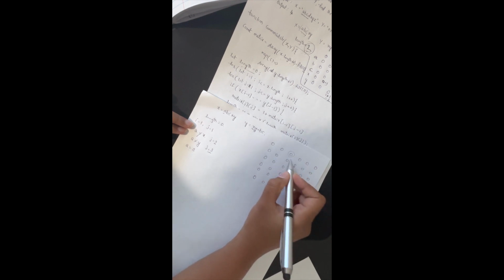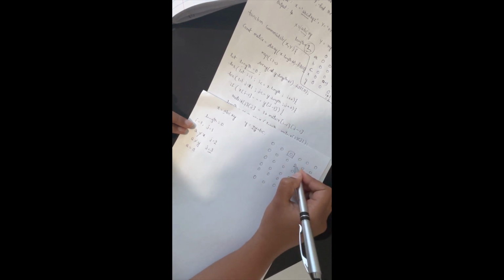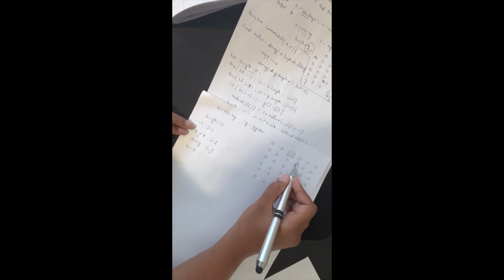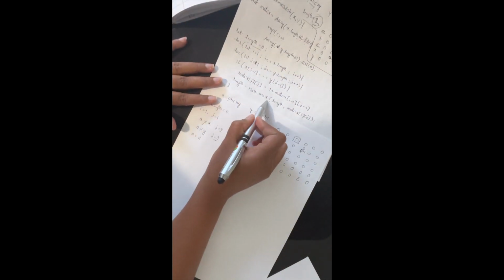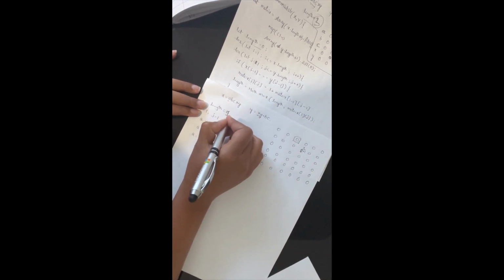So this is the one. To this value we add 1. So here it becomes 0 plus 1, which is 1. And we compare this with the length. So length becomes math.max of length, which is 0, comma 1. So the length becomes 1.